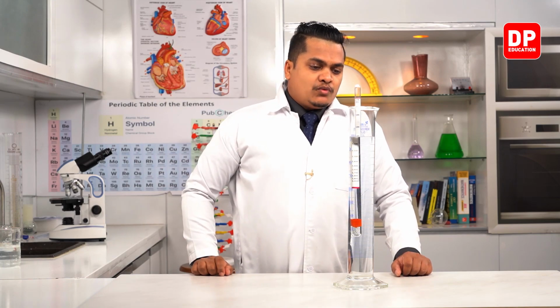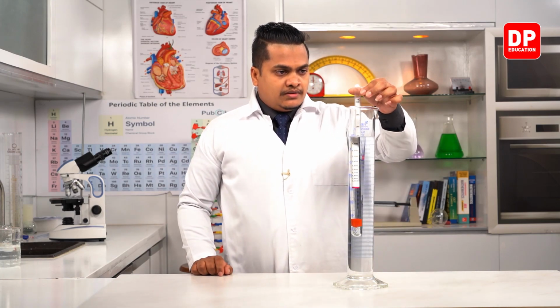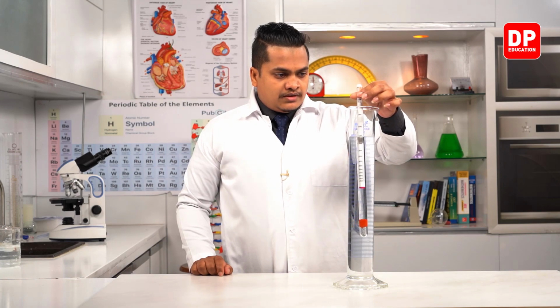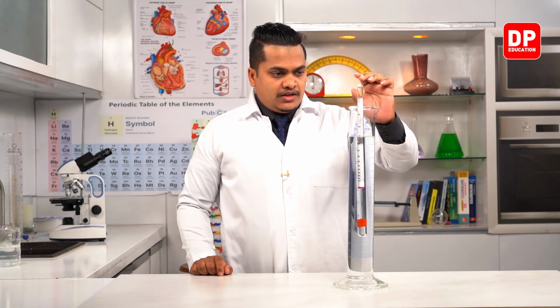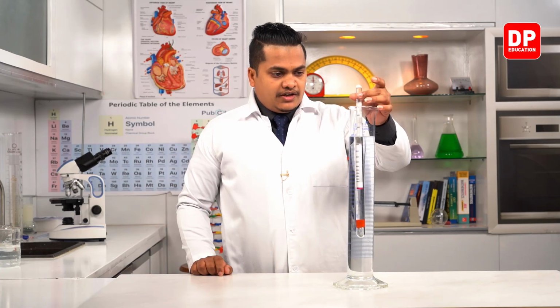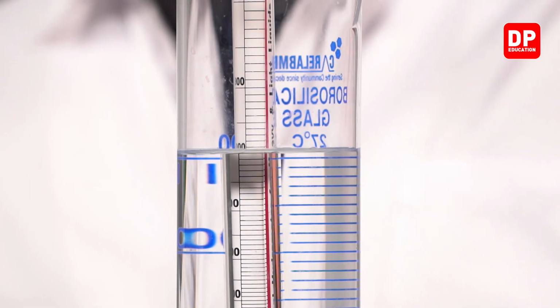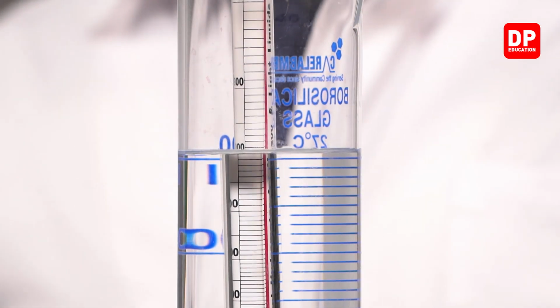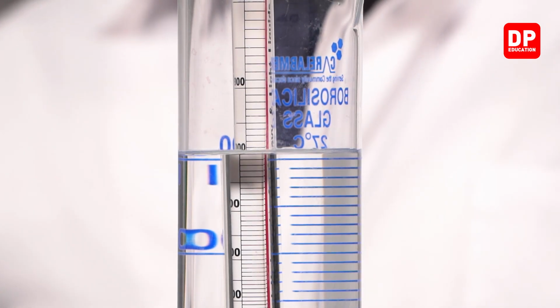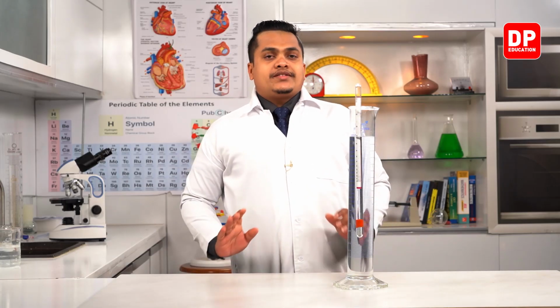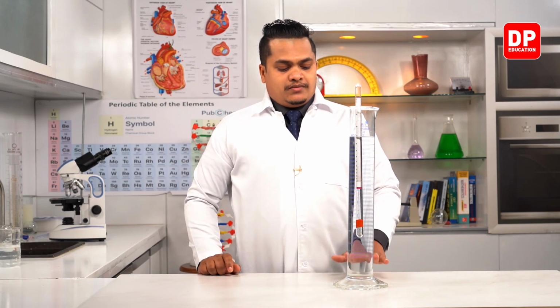So the density of water contained within the vessel over here is equal to 1000 kg m^-3, kilograms per cubic meter, right? 1000.